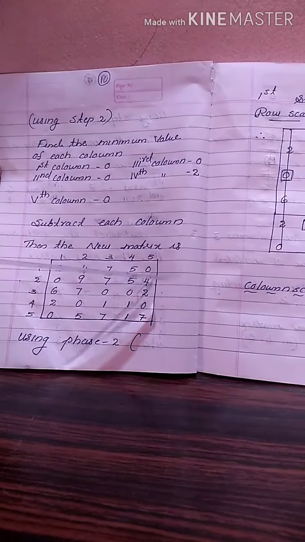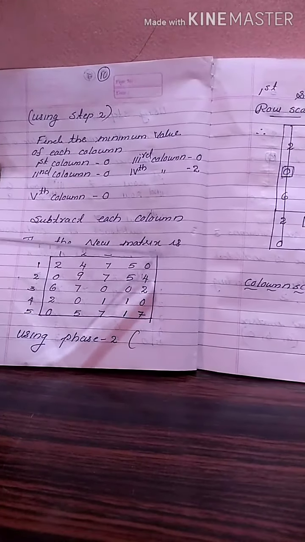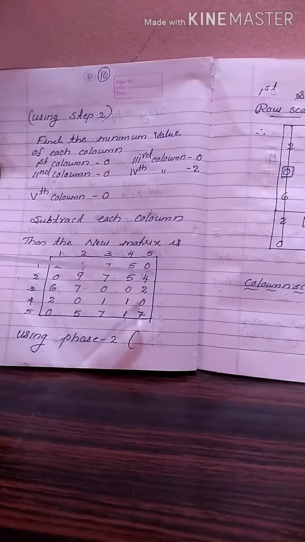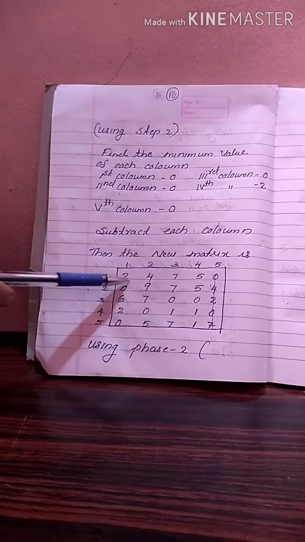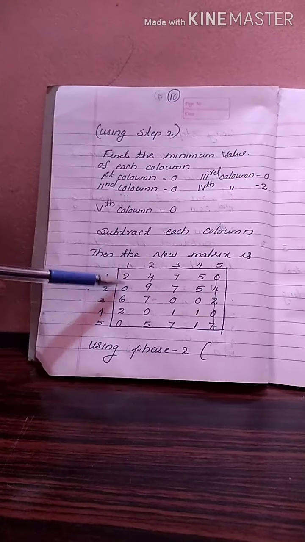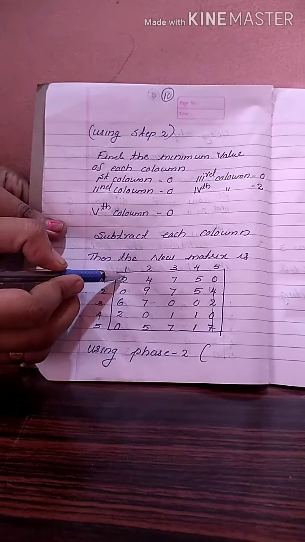Then it gets a square mark, and a vertical line passing through it. Second row, you find the zeros. It has only one 0. That is the 0. Then square mark it, and a vertical line passing through it.